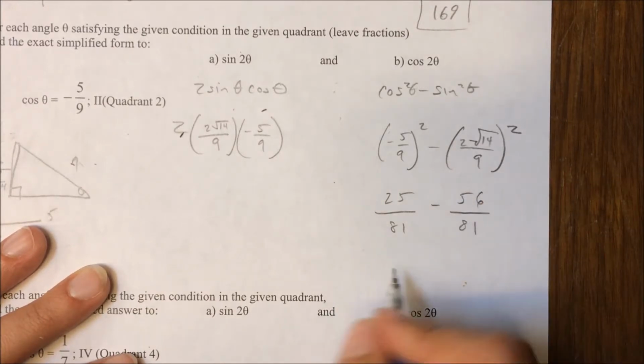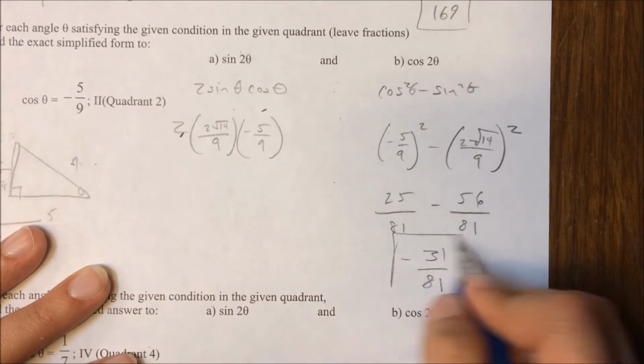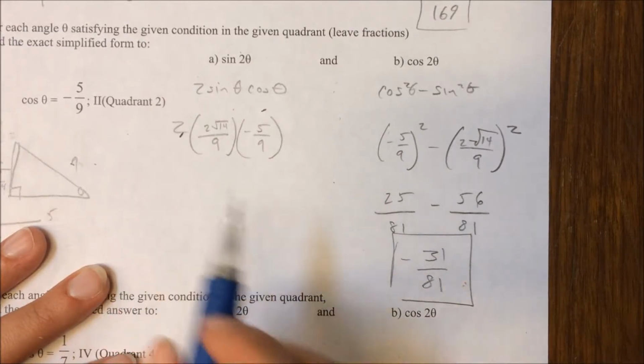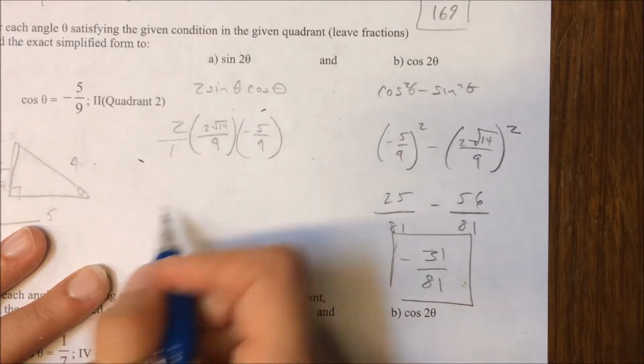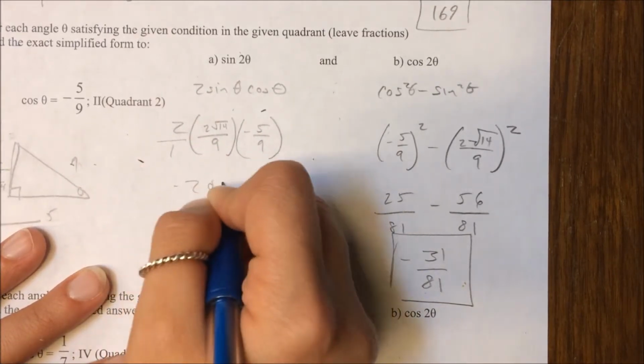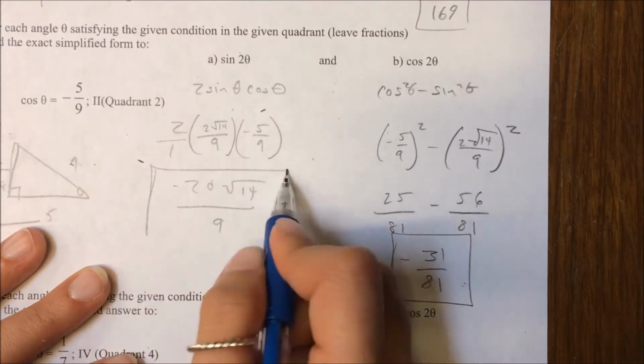And then you subtract. And then once you have that, you have to do this. And then you have your answers.